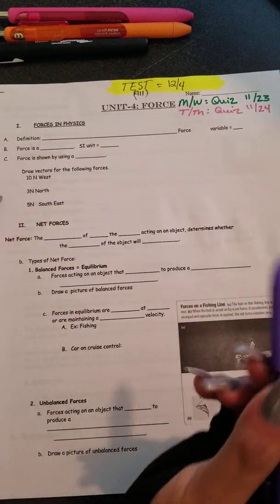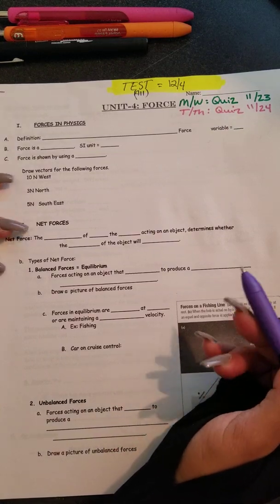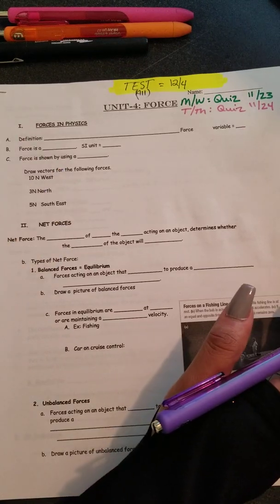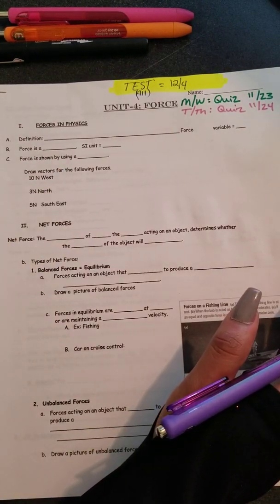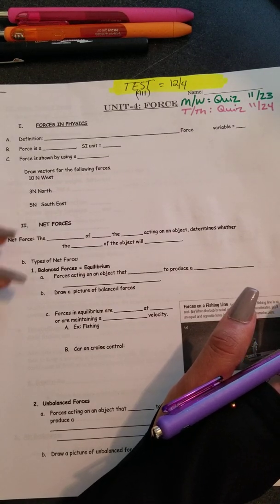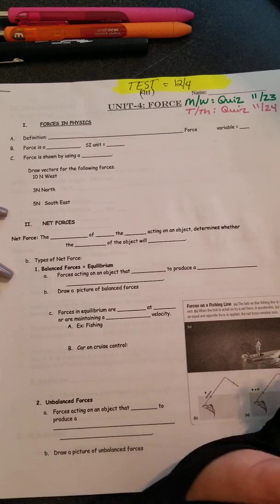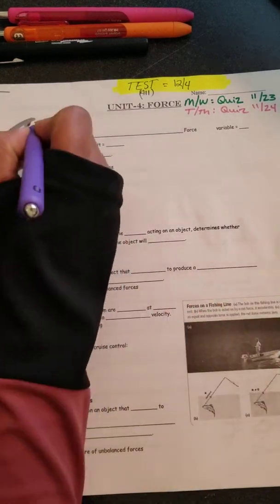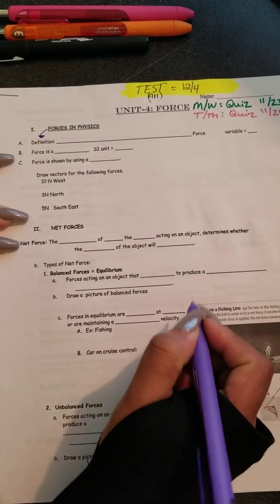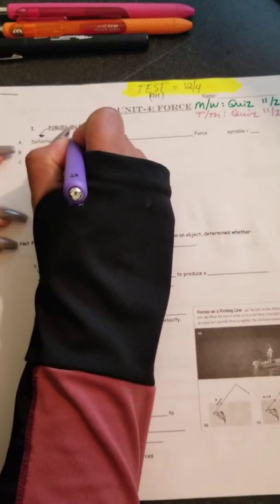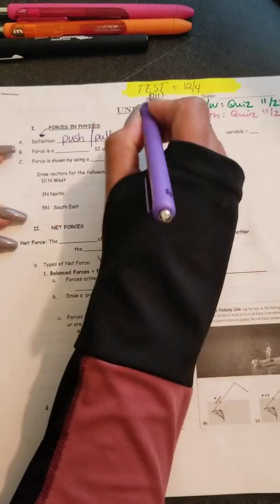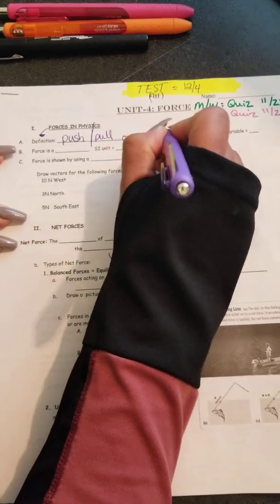This unit talks about forces and Newton's laws of motion. Okay, so the first thing is, we talked about the first couple of pages. Let me see, page 1, 2, 3, about 3.5 pages we talked about in class already. So this first part should be a review for you. The definition of a force, okay, is a push or a pull on an object.